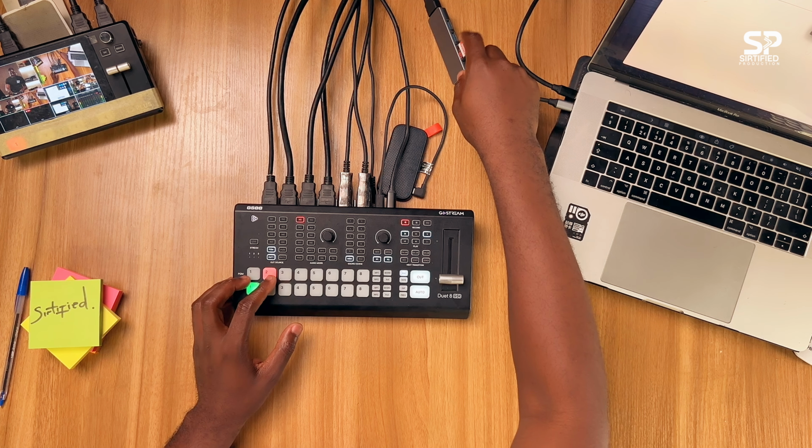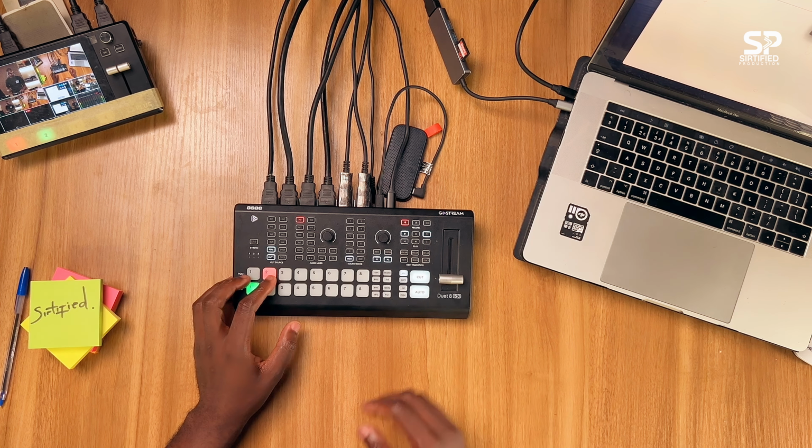So once you confirm that it's working, in fact, you can even format it on your GoStream. So make sure that you are using a good SD card. Try and format the SD card directly on your video mixer. And if not, you can also format it on your laptop. Once you confirm that the SD card is working, then you just eject it and you can plug it into your laptop. Mine is already plugged into the laptop. So this is my SD card here. So of course I've confirmed that it is working with the video mixer.